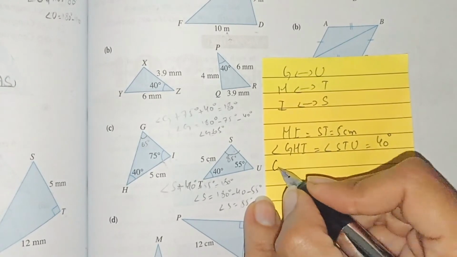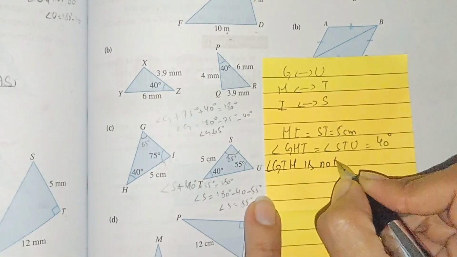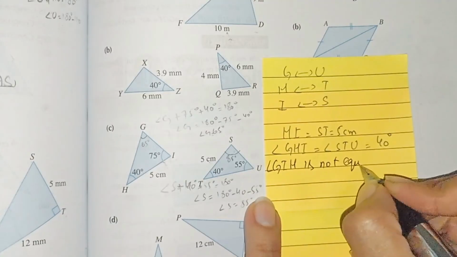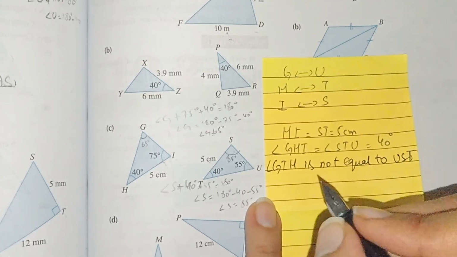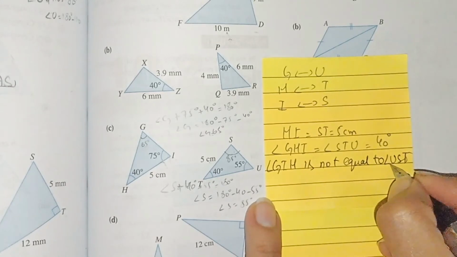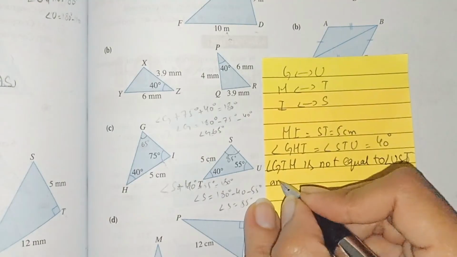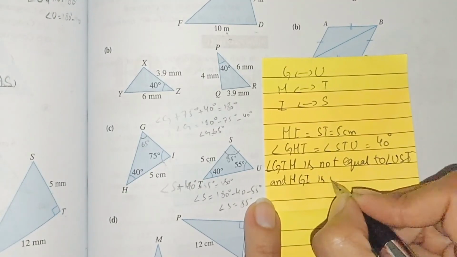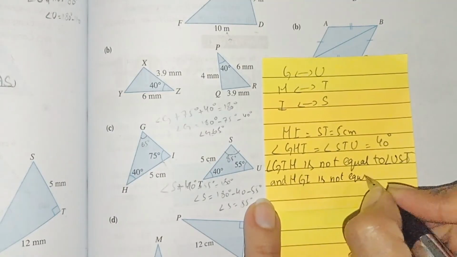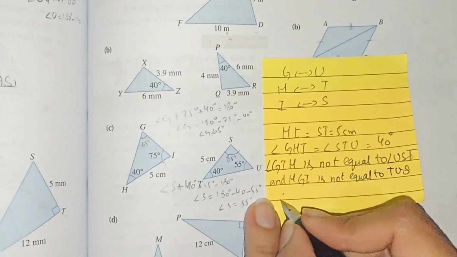Therefore, angle GIH is not equal to angle UST, and angle HGI is not equal to angle TUS.